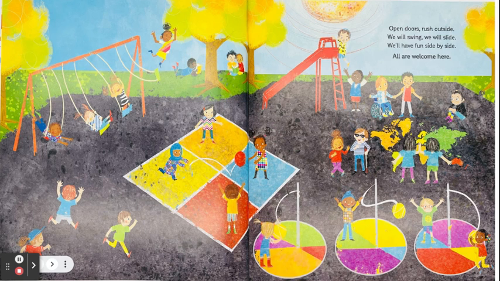All are welcome here. And you'll see students can identify that first they had lunch, then they went outside to recess to enjoy their friends.